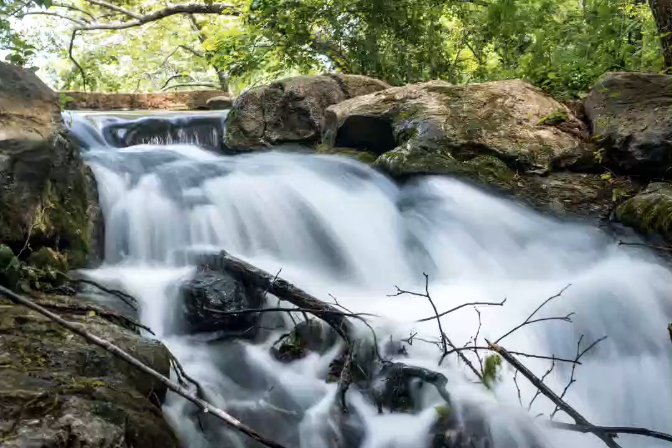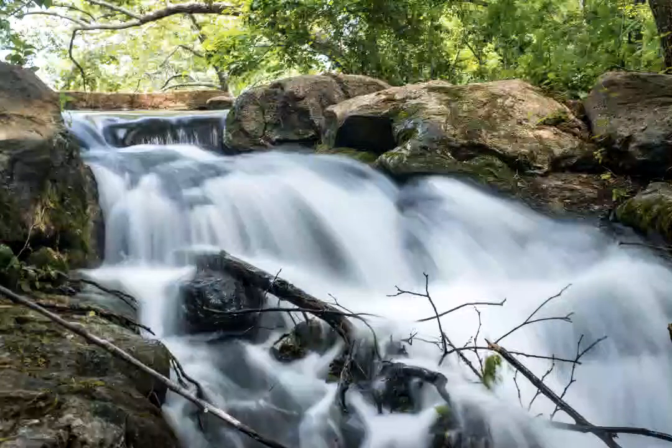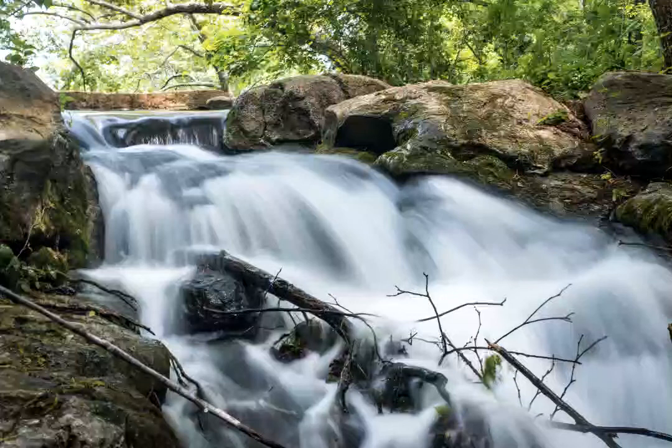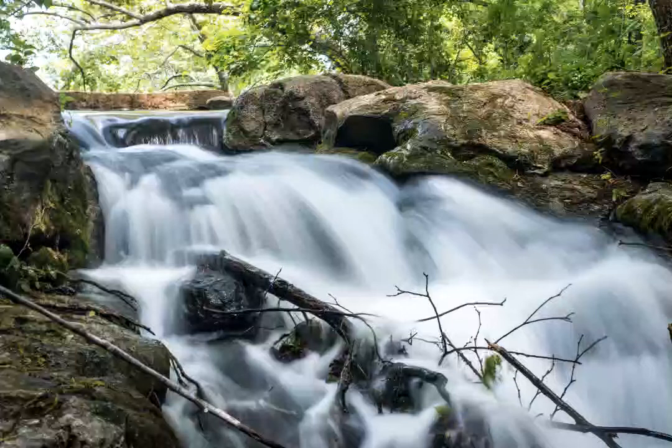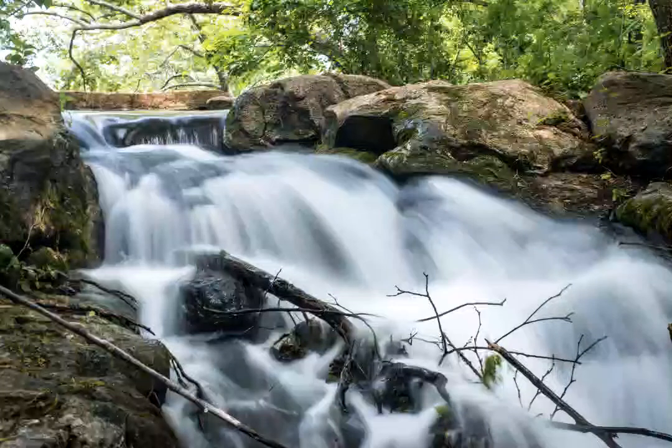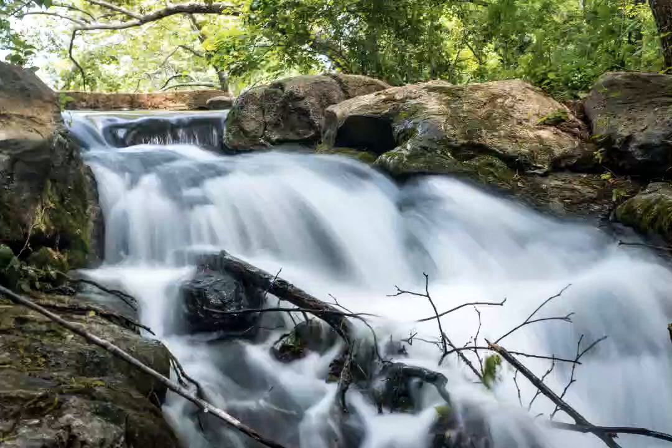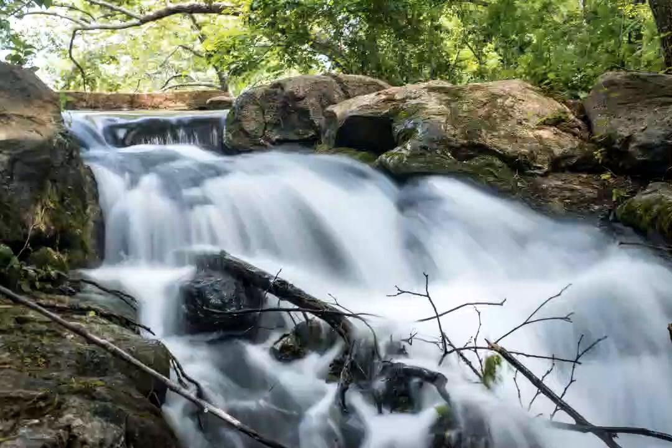But I was able to get the type of picture that I usually don't take. This looks like some sort of violent waterfall. It's actually just a trickling stream, but the longer exposure makes these super cool motion trails that you don't normally get to see. So it's a fun photo to take.